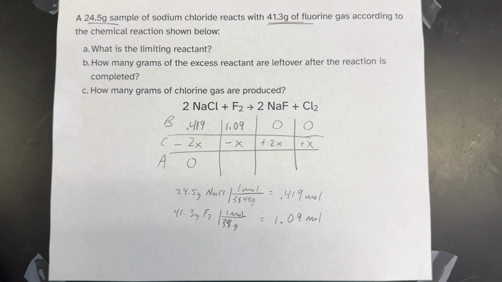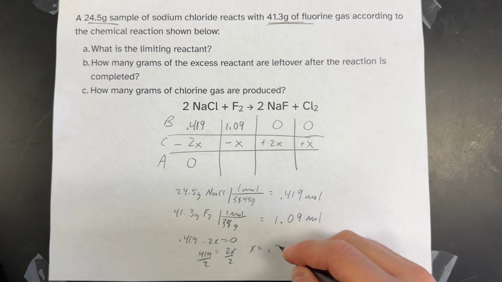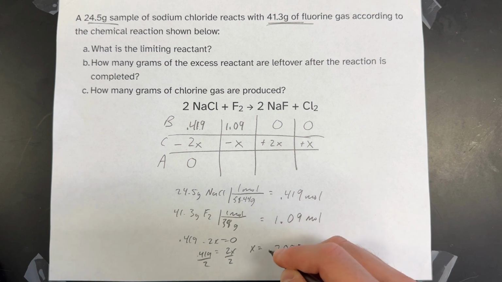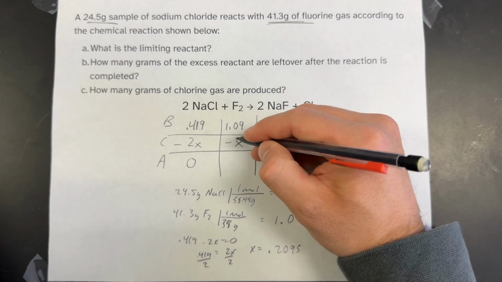Now, in order to check to make sure you pick the correct limiting reactant, we're going to solve this equation, 0.419 minus 2x equals 0. We're going to solve this for x. I can divide both sides by 2. And I can get that x equals 0.2095.